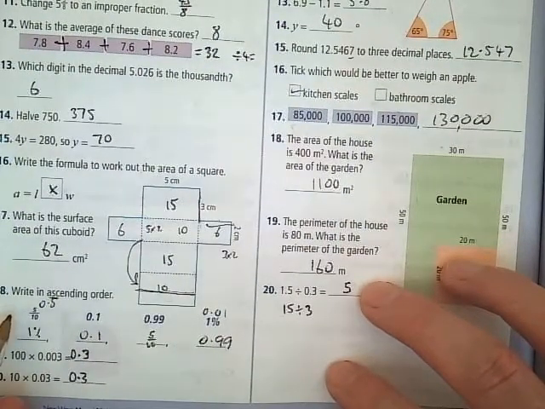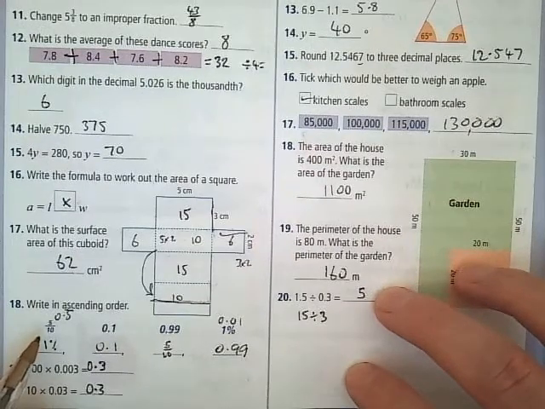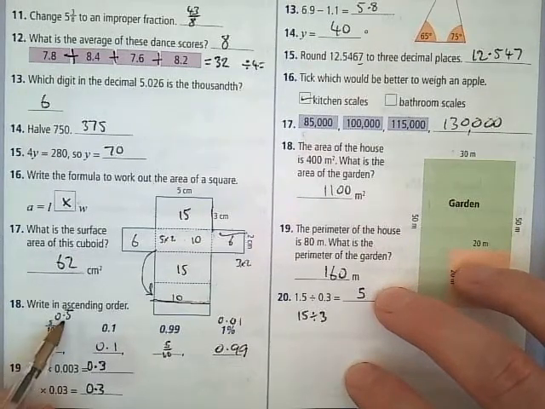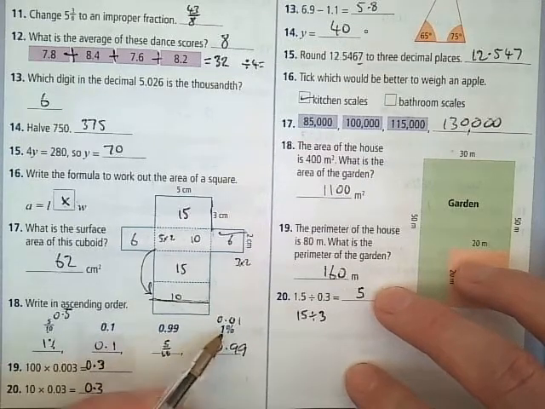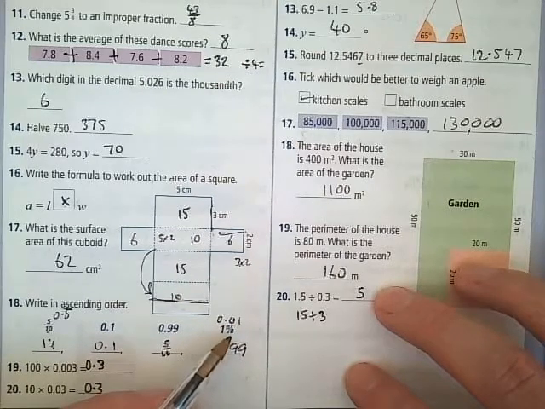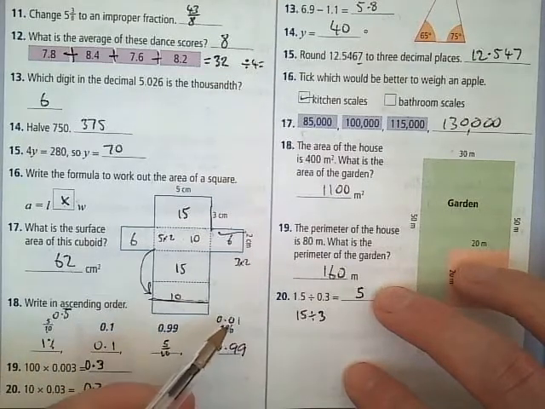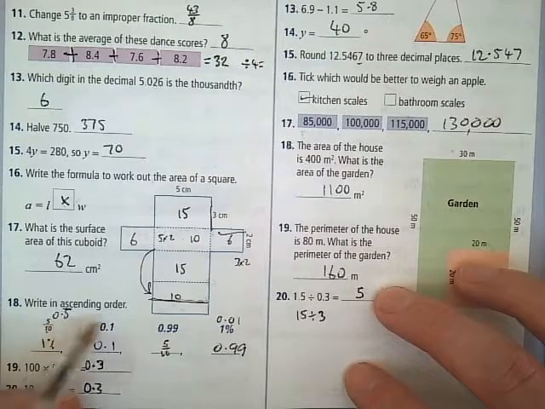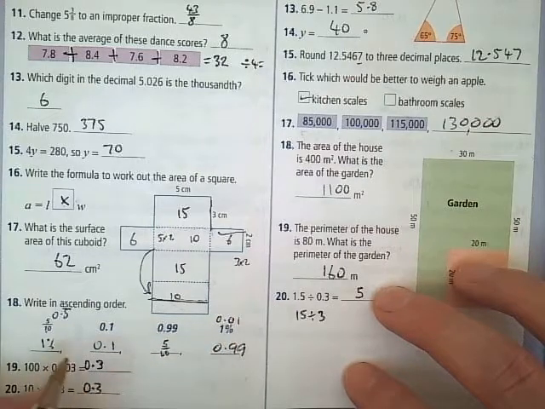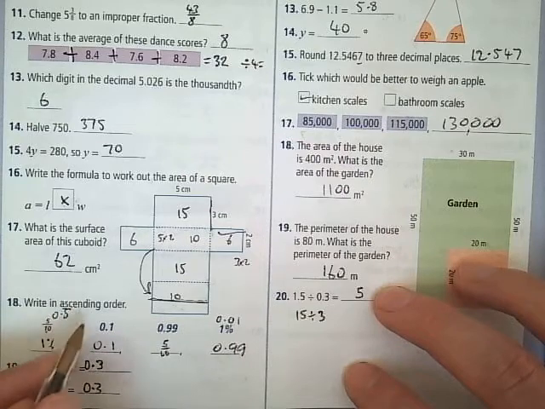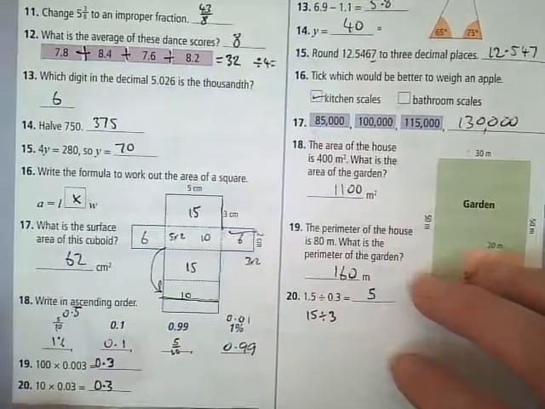Question 18. Write in ascending order. Ascending order means going up. 5 over 10 is the same as 0.5. 1 over 10 is 0.1. 0.99. 1% is 0.01. So once you've written them all as decimals, then they're easier to order. So the smallest is the 1%, because that's only 0.01. Second smallest is 0.1. Third smallest is the 5/10, because that's 0.5. And the biggest of all is 0.99.